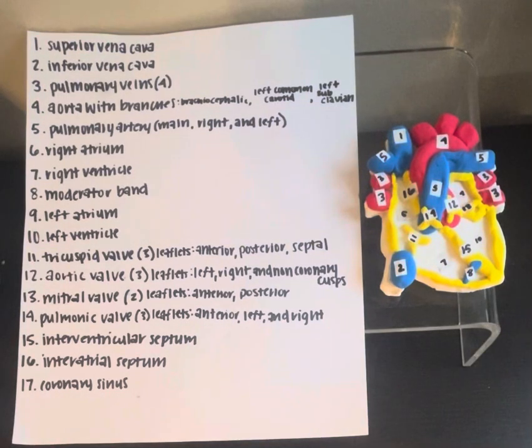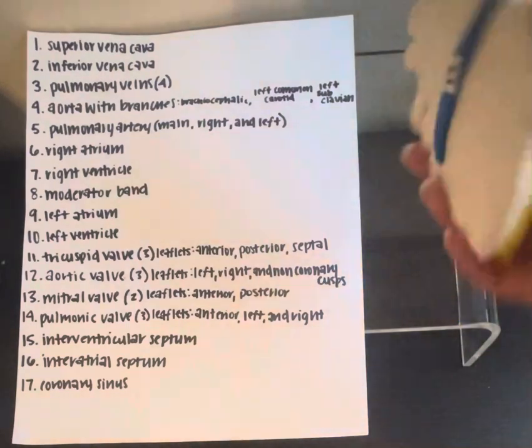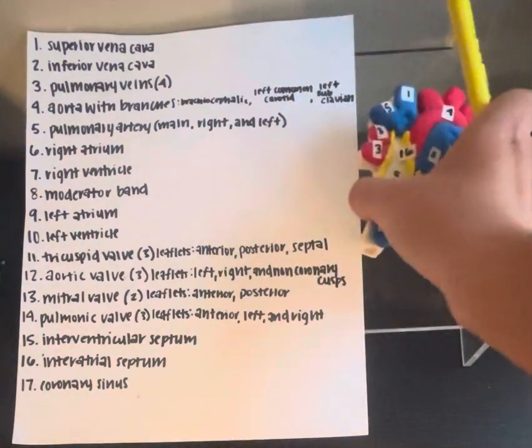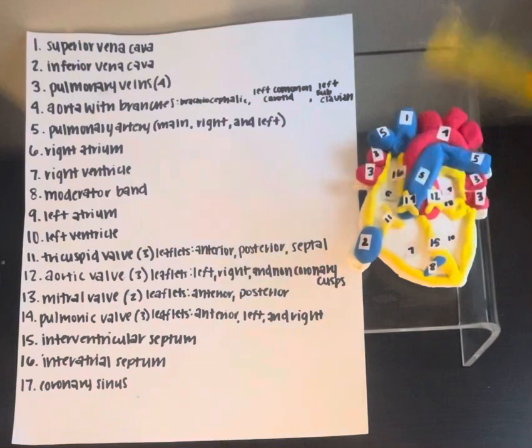My name is Addison Jones, and today I'll be discussing the blood flow throughout the heart, as well as the electrical conduction system of the heart. Beginning with blood flow, deoxygenated blood will enter the heart from the body via the superior vena cava, the inferior vena cava, as well as the coronary sinus, and enter into the right atrium.